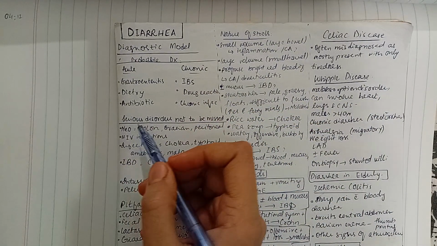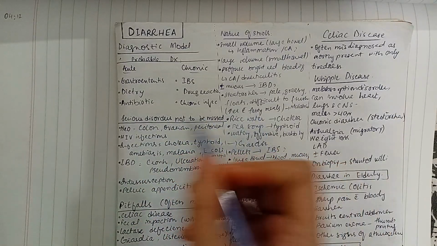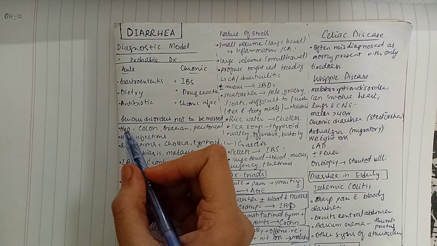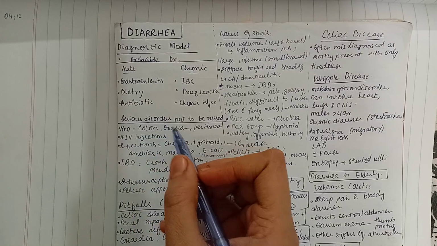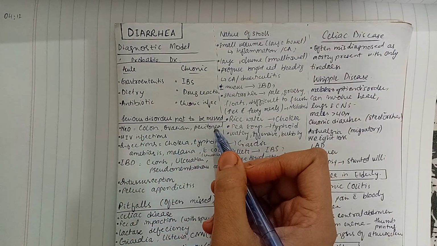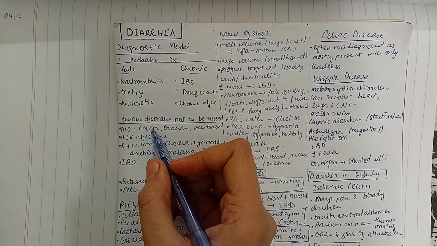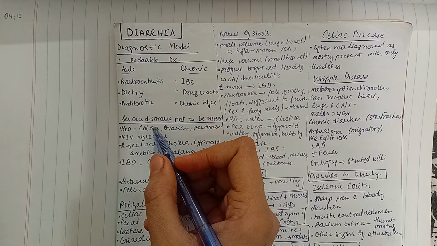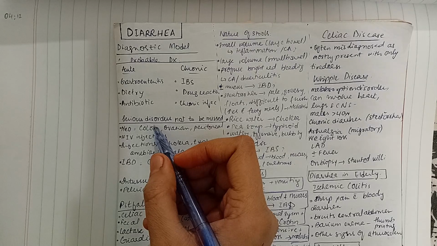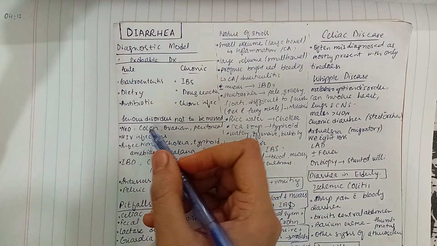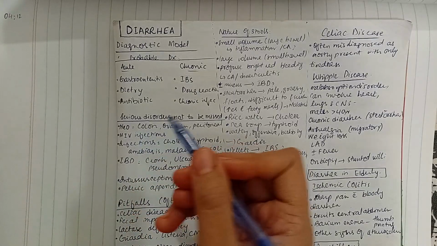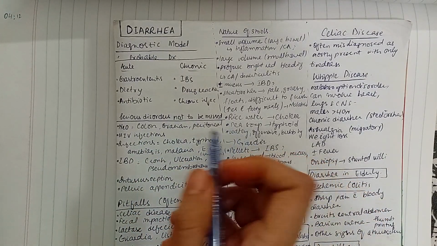What are the serious disorders which should not be missed? Can be neoplasia, cancers, in which there is colon cancer, ovarian cancer, and peritoneal cancer. If a patient is elderly and male, and he is having anemia, tiredness, and weight loss and diarrhea, we can suspect colon cancer in that patient.